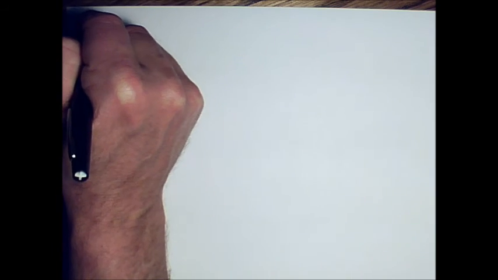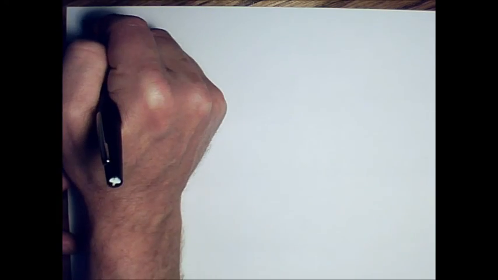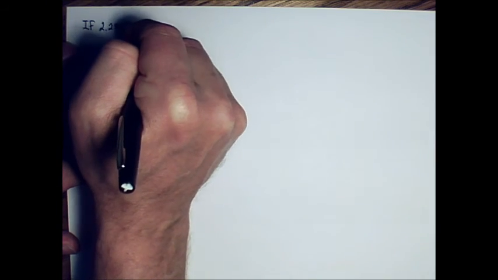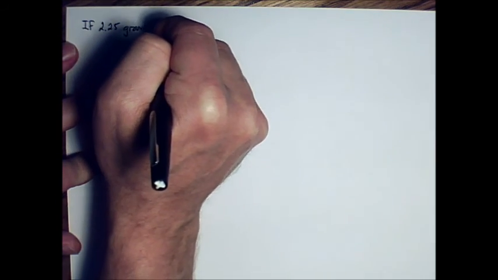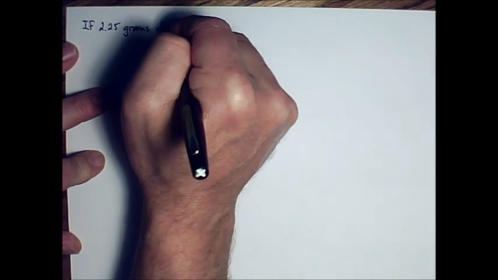All right, so let me give you a problem, and we're going to work this together, and then we'll get a chance to practice a little bit, perhaps as homework. We'll see how the time goes. So let's say we have 2.25 grams of silver nitrate.